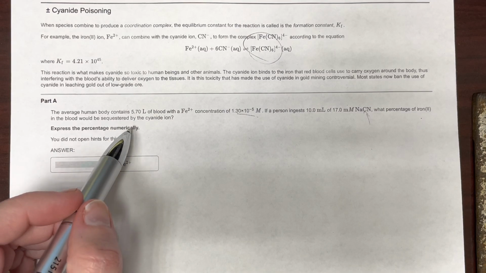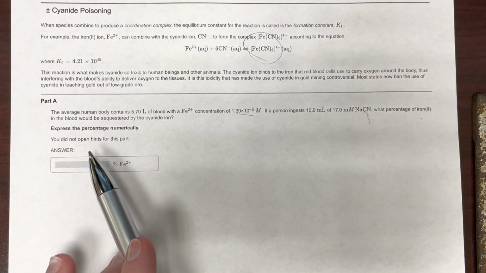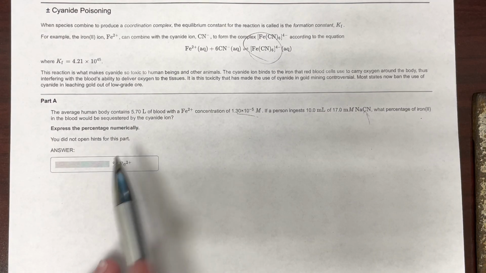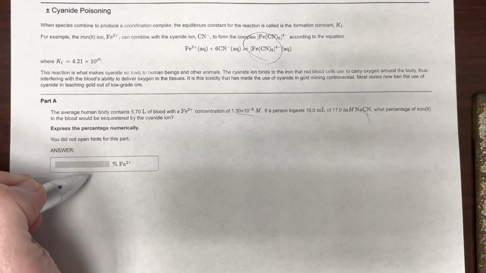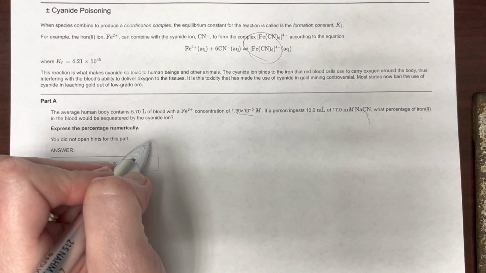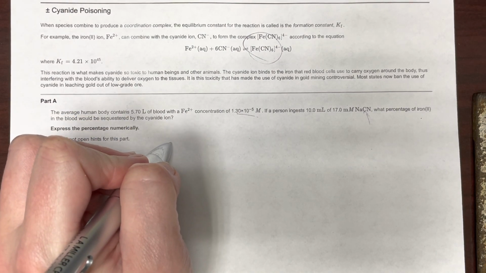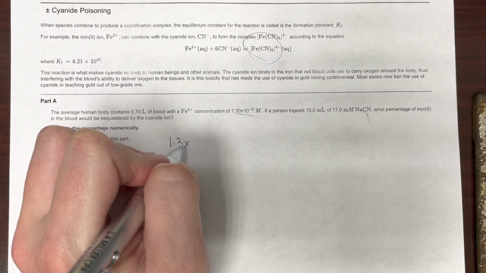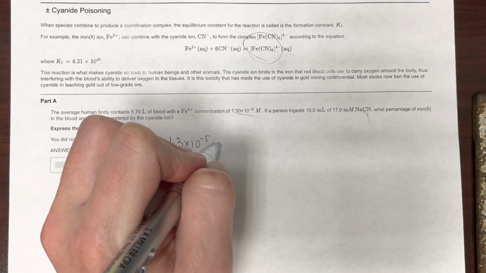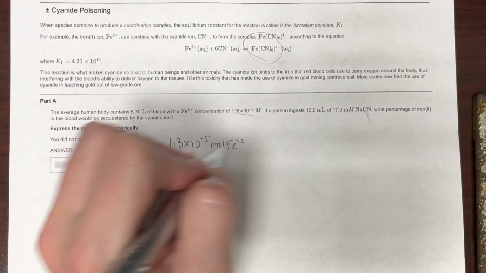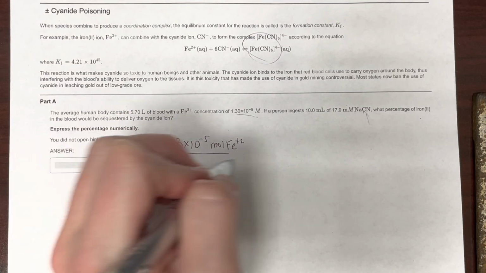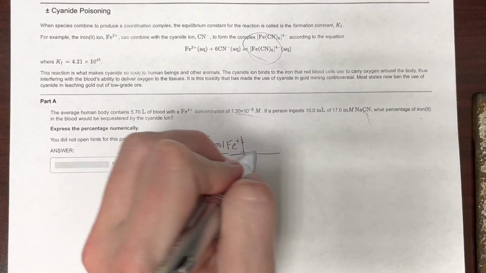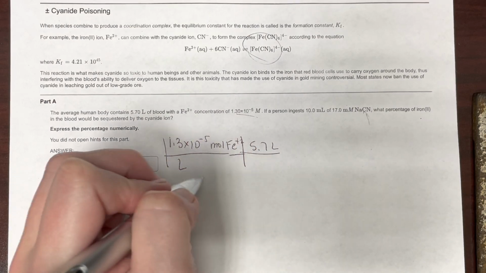First, this is mostly a stoichiometry kind of problem. We're starting with 1.3 times 10 to the minus 5 moles of iron 2 per liter. And we know that the human has 5.7 liters of blood.